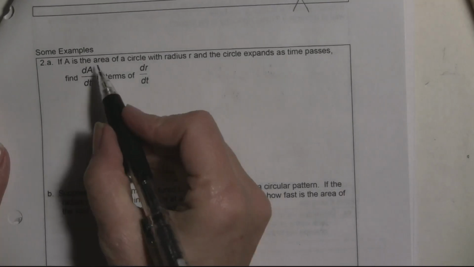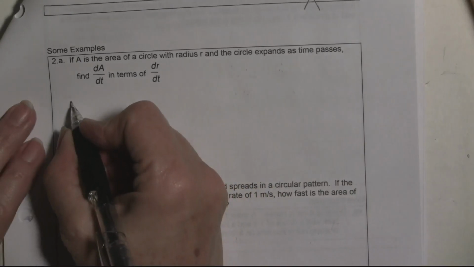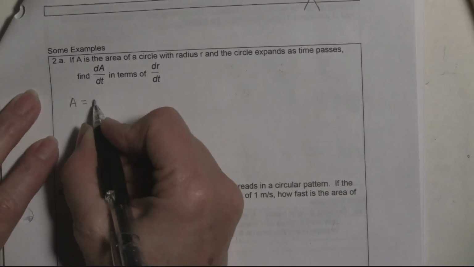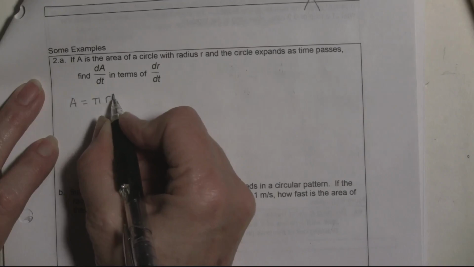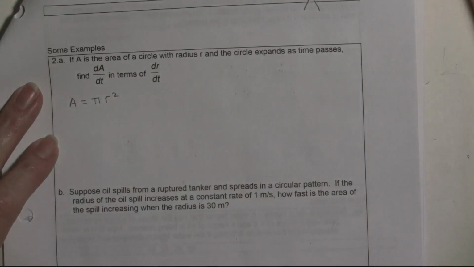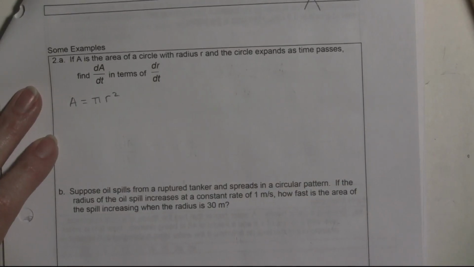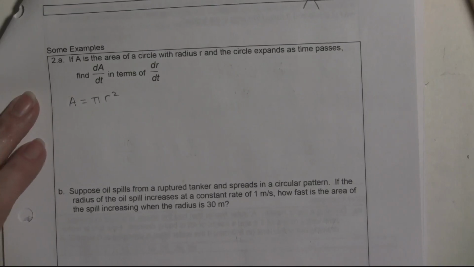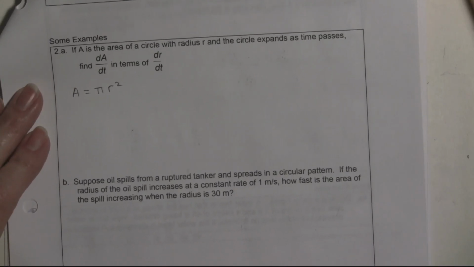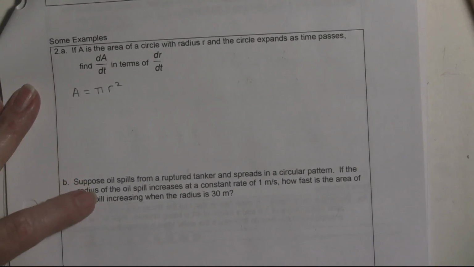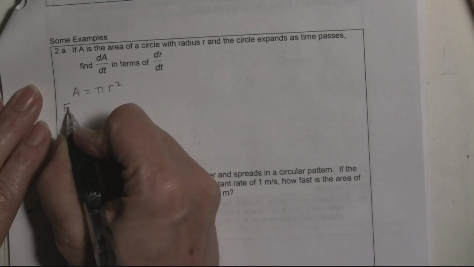So the area of the circle is A equals pi r squared. This one is almost like the other one: they just want me to practice finding the derivative, and then they give me a problem that's going to use what we just did. So now I'm going to find the derivative.